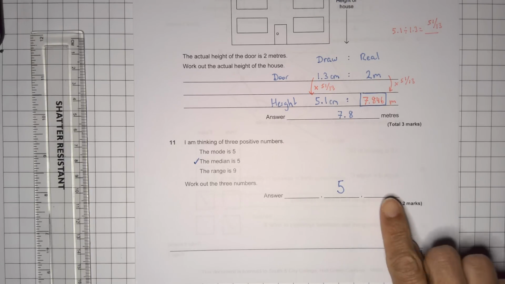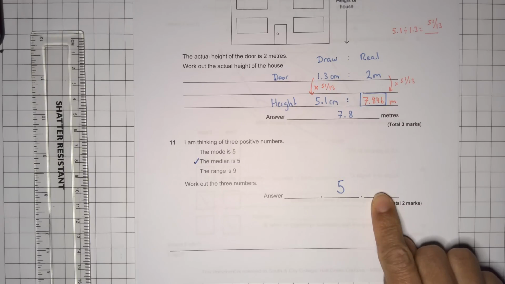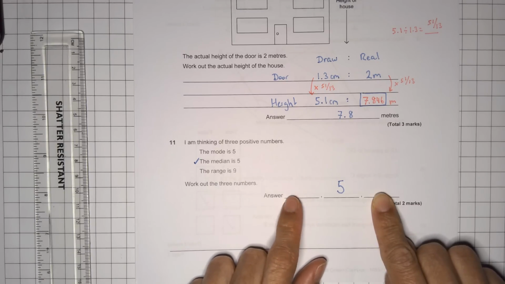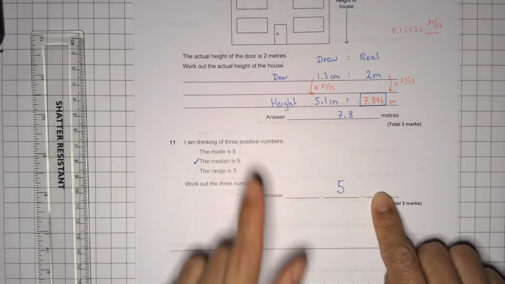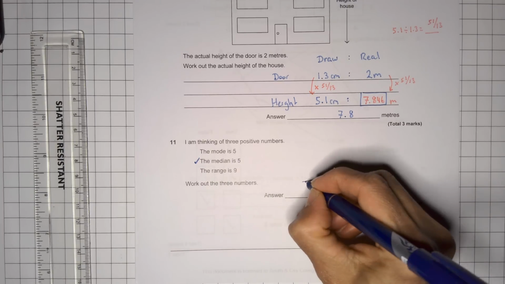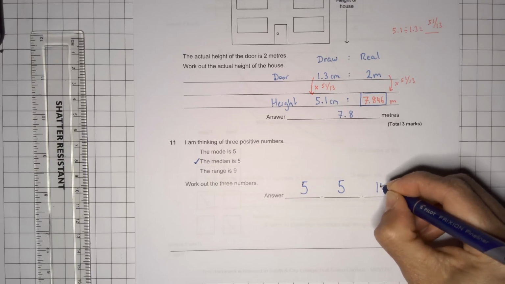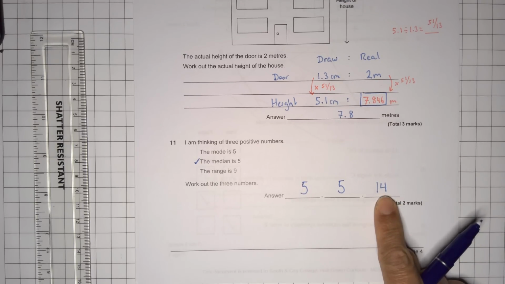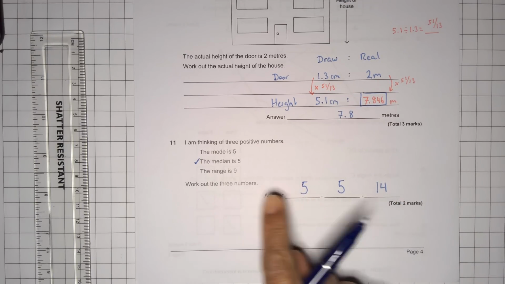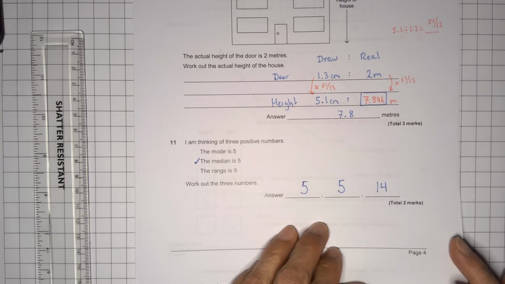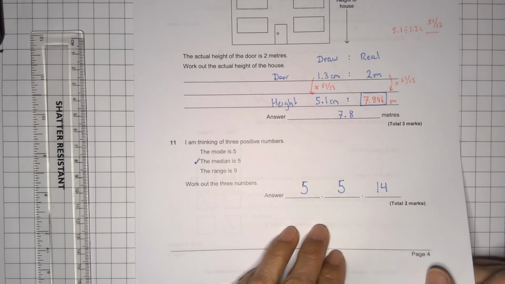Now if I put my 5 here and the range is 5, it means this number here has to be smaller. If 5 take away 5 would not work, so what I'm going to do is put my 5 here, and then say 5 plus 5 is 10, because the range is the biggest number take away the smallest number, and it should come out to 5. So 10 take away 5 is indeed 5, and so we have found the missing numbers.